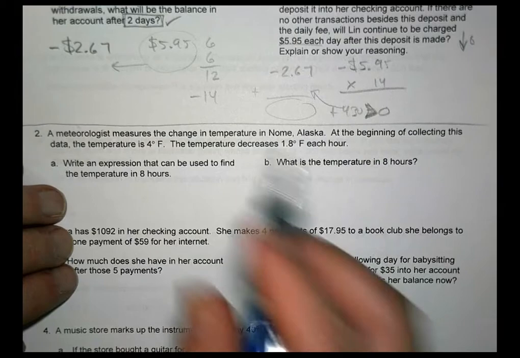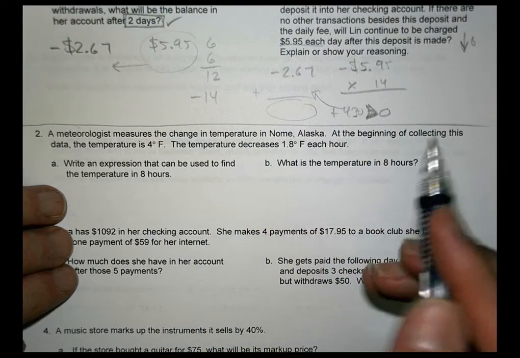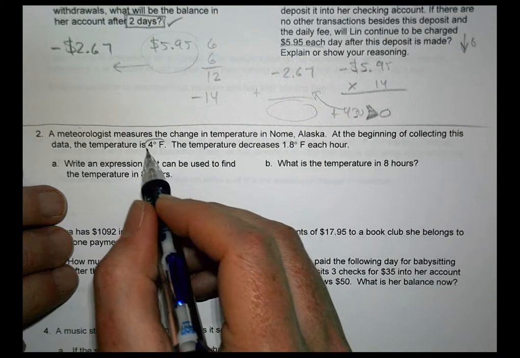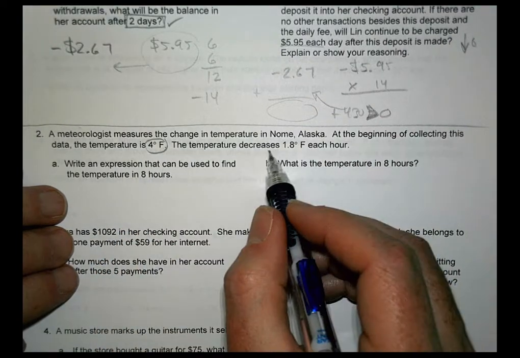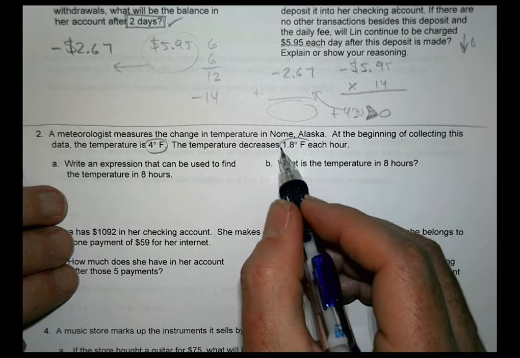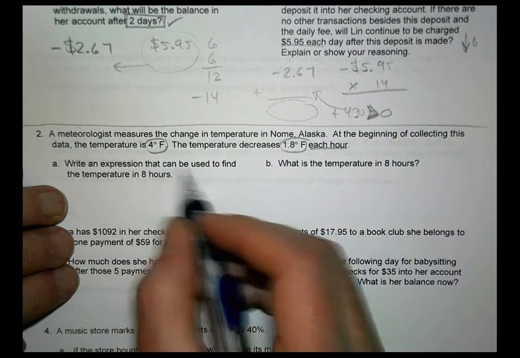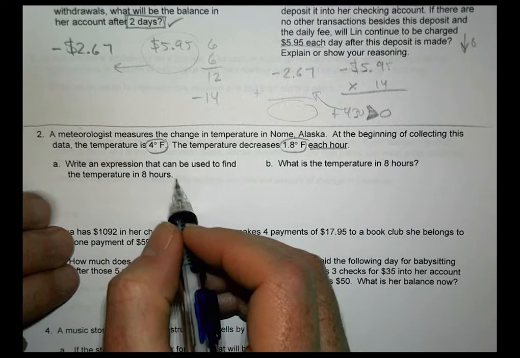A meteorologist measures the change in temperature in Nome, Alaska. At the beginning of collecting this data, the temperature is 4 degrees Fahrenheit. The temperature decreases 1.8 degrees Fahrenheit each hour. So write an expression that can be used to find the temperature in 8 hours.